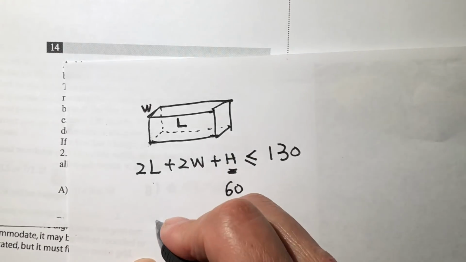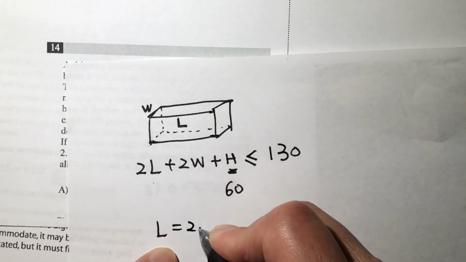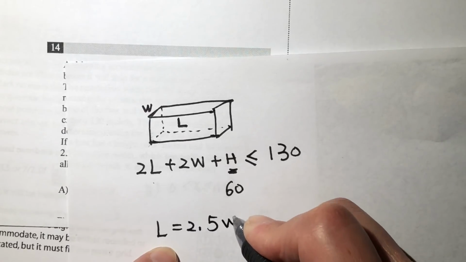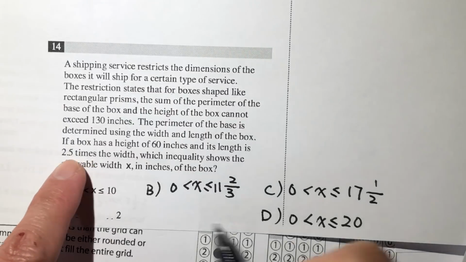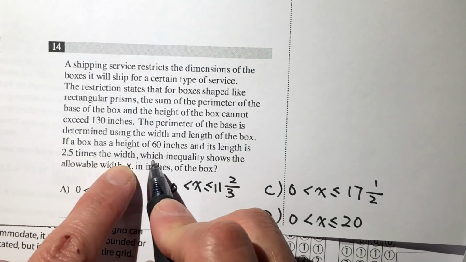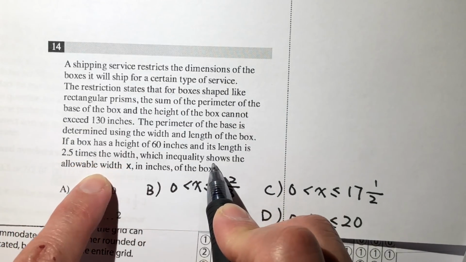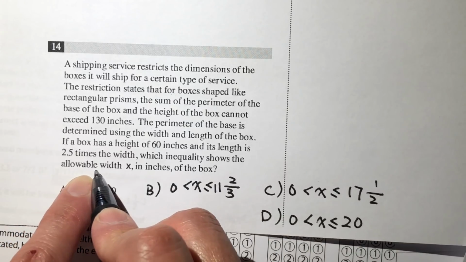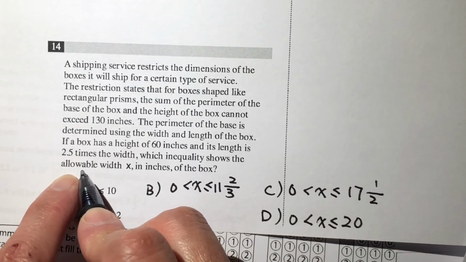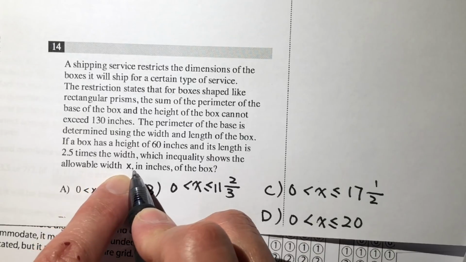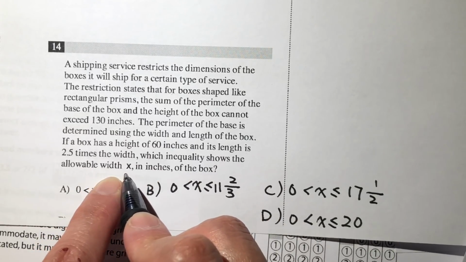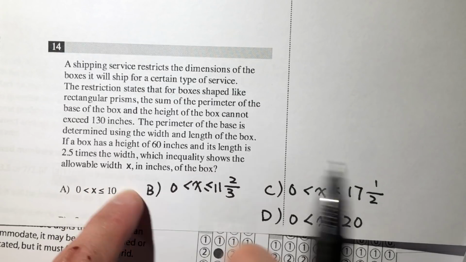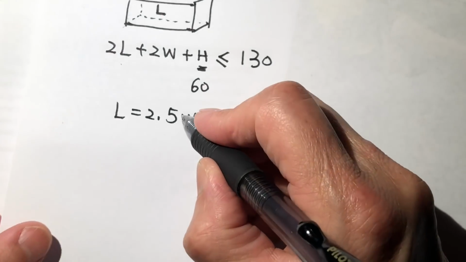So length equals 2.5 of width. Okay. Which inequality shows the above, the allowable width x in inches of the box? I will not use x, I use w, width.